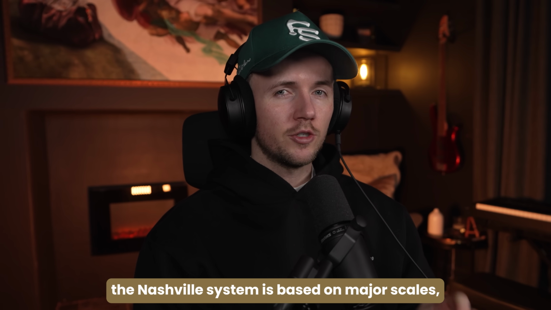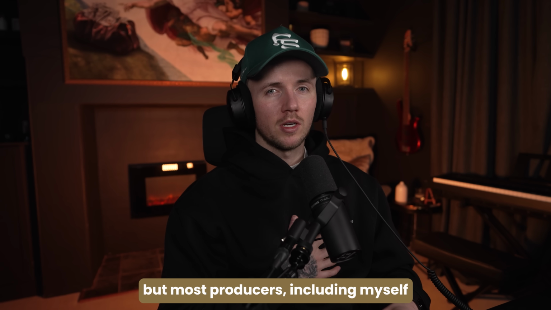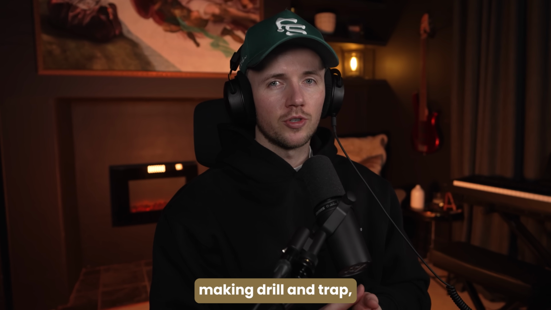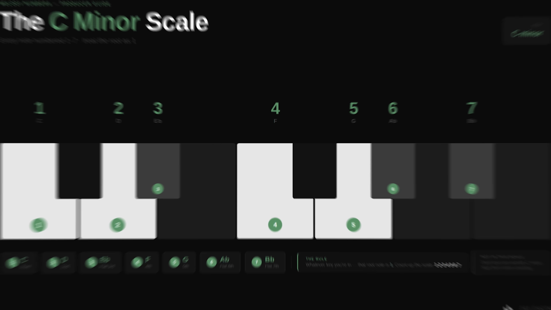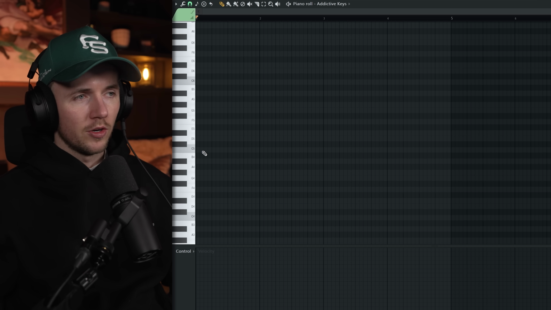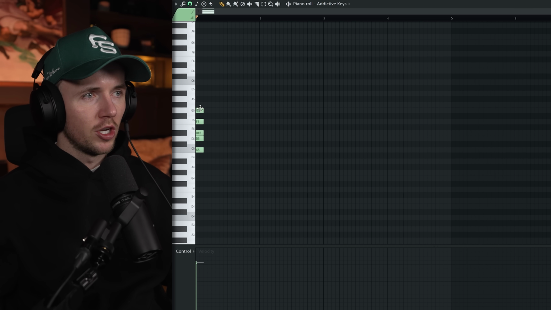Now technically, the Nashville system is based on major scales, but most producers, including myself, and especially those making drill and trap, think of it in a minor scale, and they just adapt that system. Let's take C minor as an example. I'll select C minor so you can see it. Now the notes in C minor are C, D, E flat, or D sharp, it would be the same thing, F, G, A flat, B flat, and then it goes back to C.